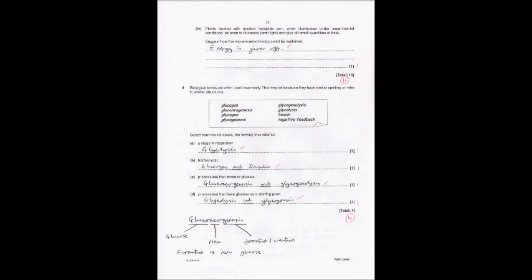Now the next question, I like this question, and I've actually explained it. I don't normally explain it in the actual paper, but I have. So basically, here are some biological terms. Select from the terms above the ones that refer to each of these. So we have glucagon, gluconeogenesis, glycogen, glycogenesis, glycogenolysis, glycolysis, insulin, negative feedback. So they're all very similar words.